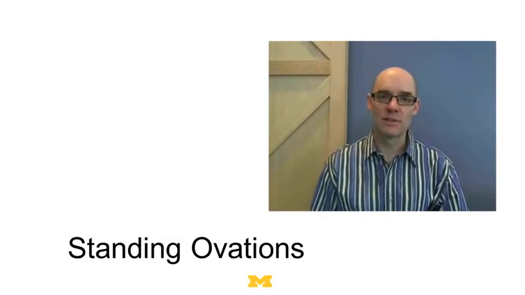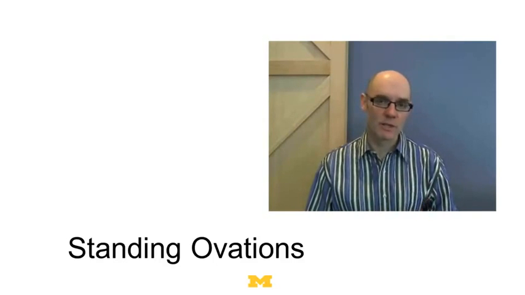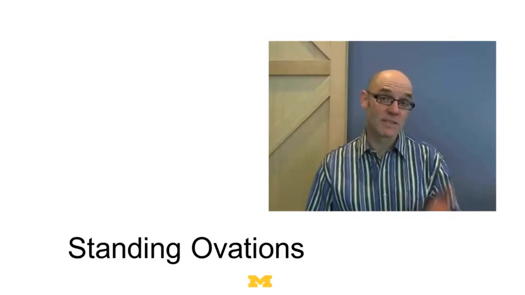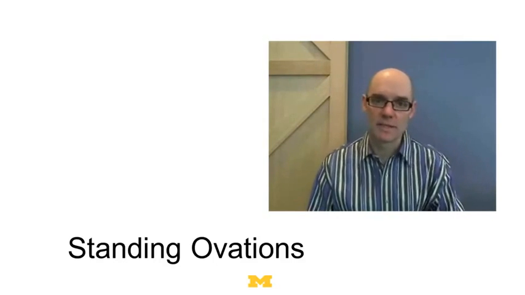Why standing ovations? Those seem like a kind of funny thing to study. Well, here's why. Think about a standing ovation. When the performance ends, you don't have a lot of time to decide whether you're going to stand up or not. You've got to make a fairly quick judgment. You're going to clap, of course, right? But then you've got to decide, do I stand or do I not stand? And then after the standing ovation either starts or doesn't start, you've got to make another decision. Do I stand up? Do I follow these people? Or do I stay sitting?